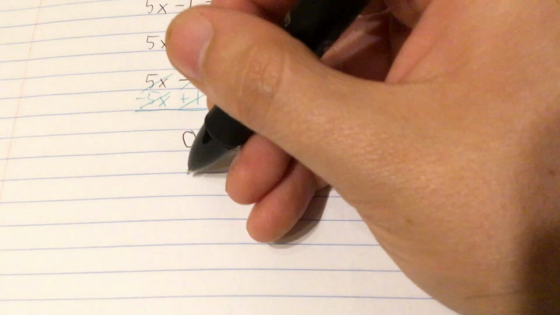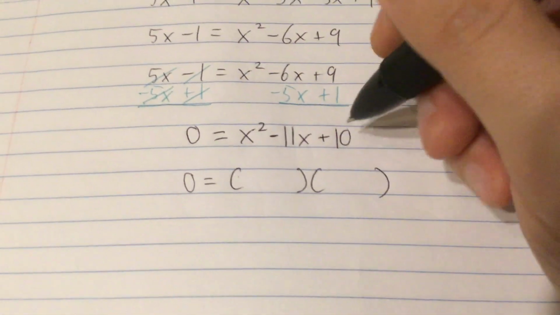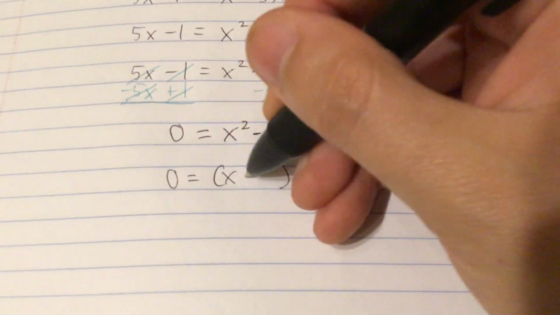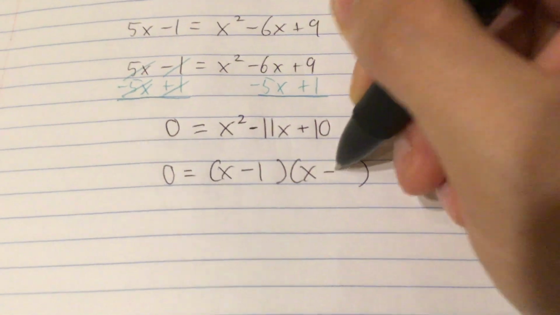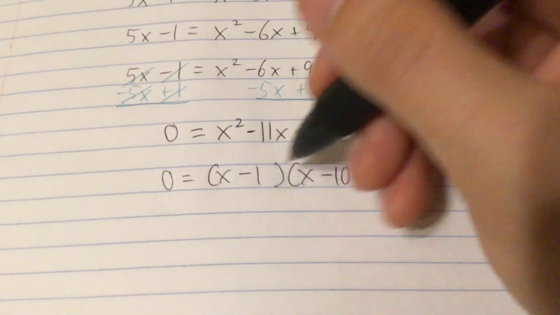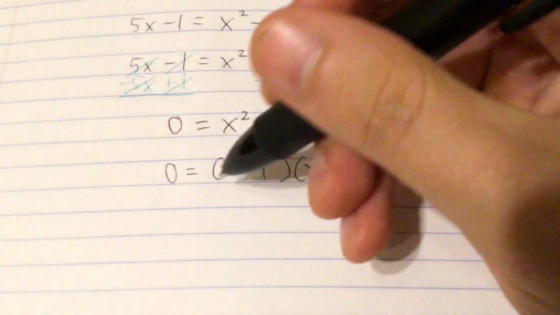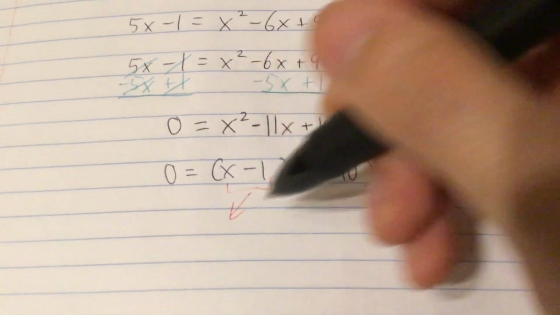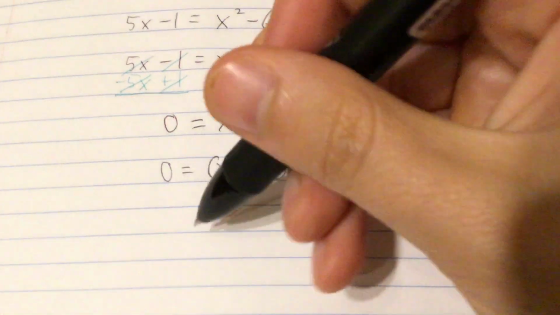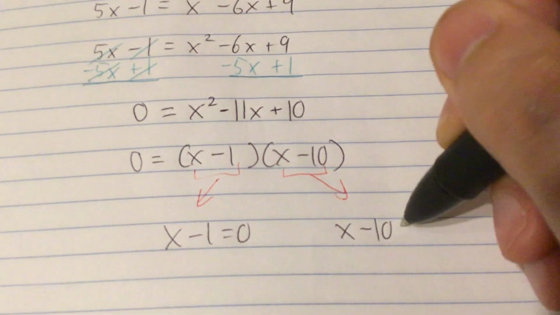So it has to be a negative-negative combination. Well, if you did the table, it was your first try. X minus 1, x minus 10. Negative 1 times negative 10 is positive 10. Negative 1 plus negative 10 is negative 11. So now I'm going to split this into two cases. Either x minus 1 equals 0 or x minus 10 is equal to 0.